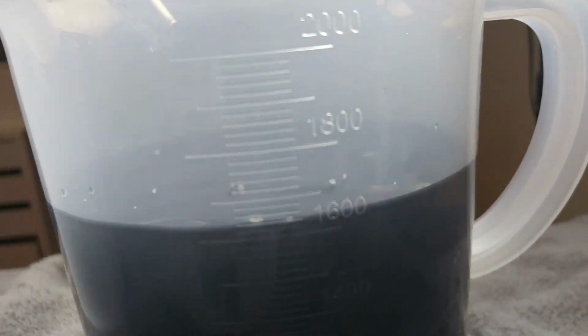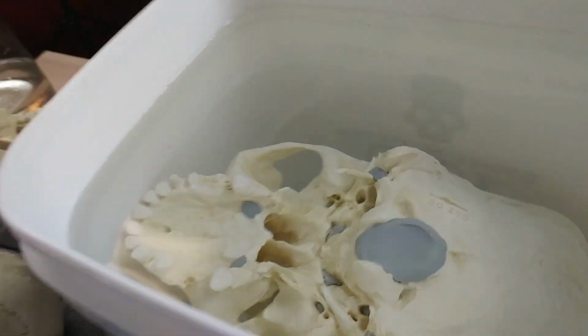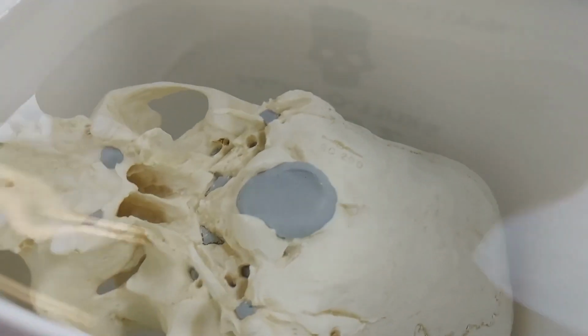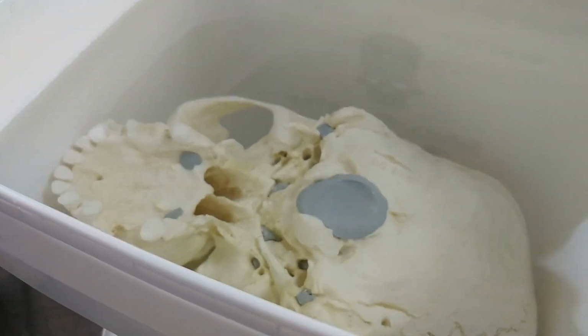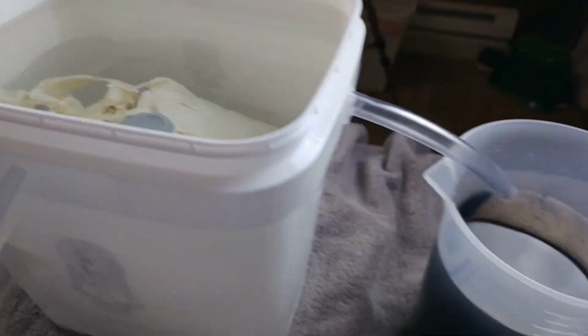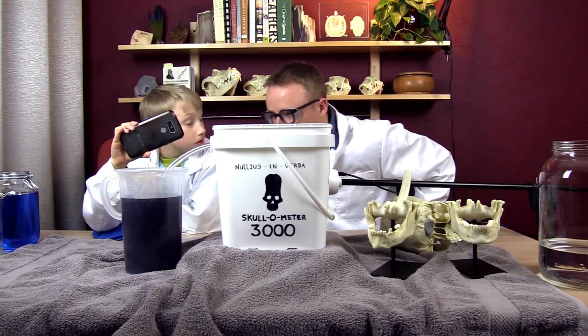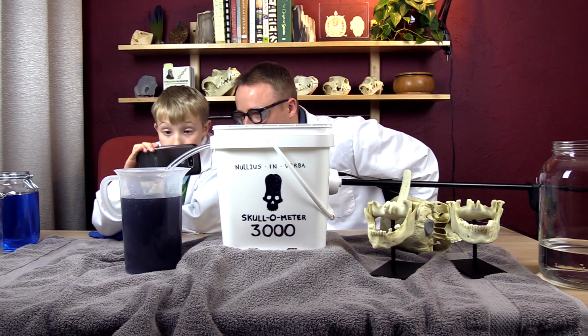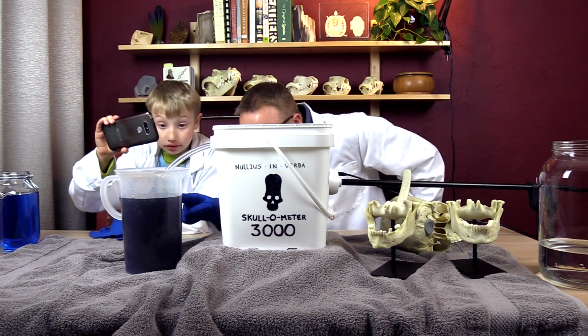There's no bubbles coming out of her? Yeah, look. Show the audience there's no bubbles coming out. So there's no leaks. Be careful not to shake the table. There's no leaks at all. That means she is actually smaller. Let's wait. Oh, we're done. She's smaller. What is she at?